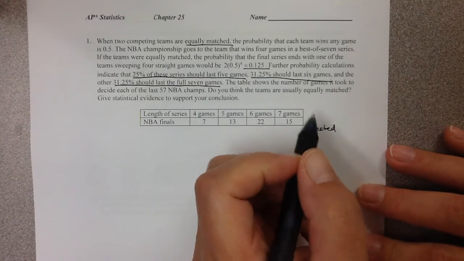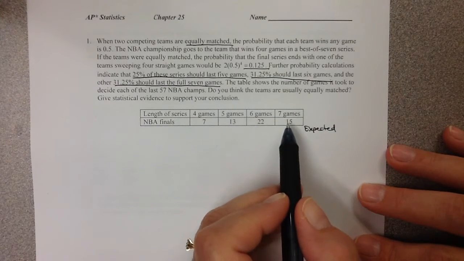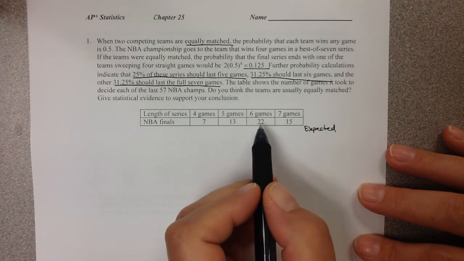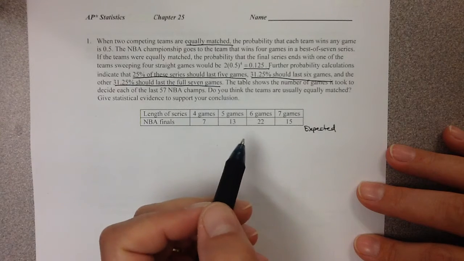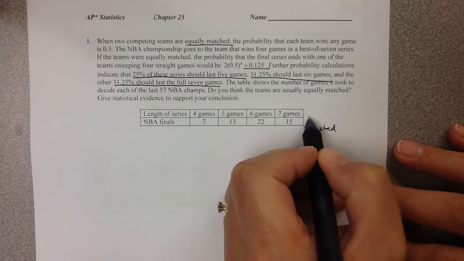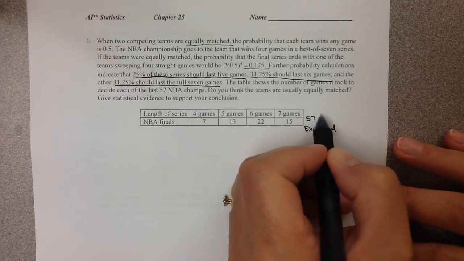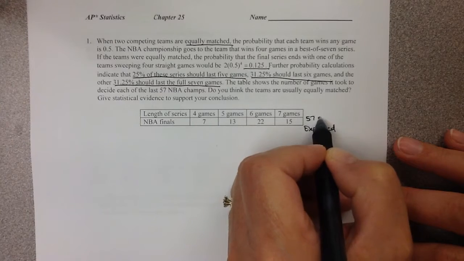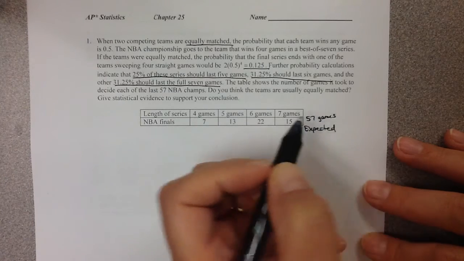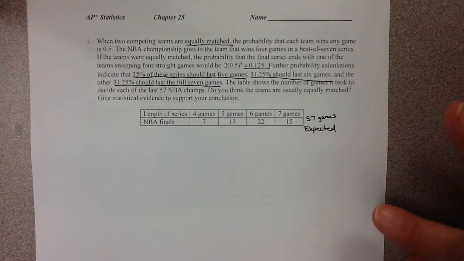Okay, so we have a total, if we add all of these together, let's see how many games we have. 15 plus 22 is 37, 40, well, it's 57. That was stupid. I have a total of 57 series. 57 games, I guess I should say. Like I said, it's still like 6:30 in the morning this morning.